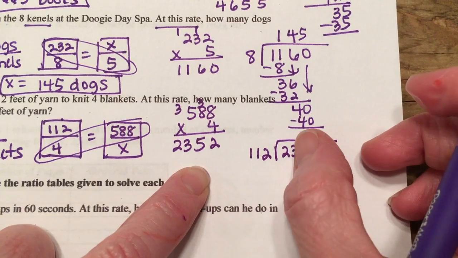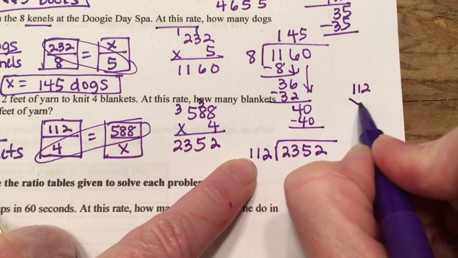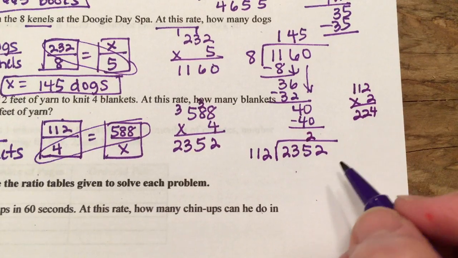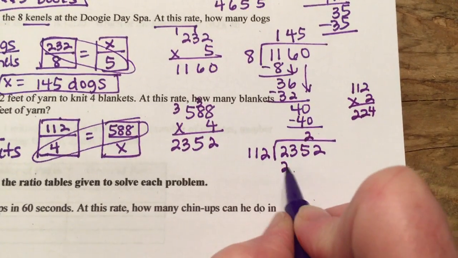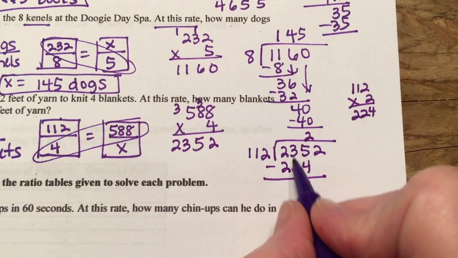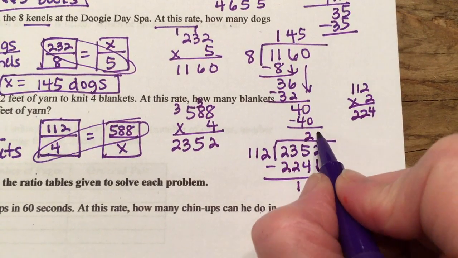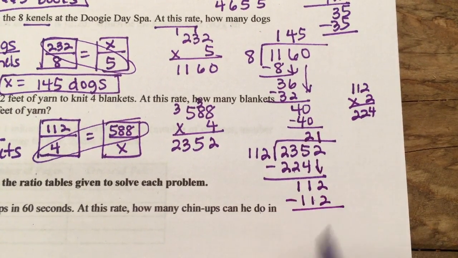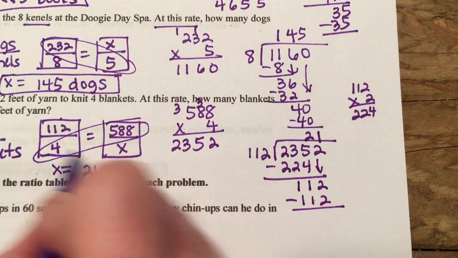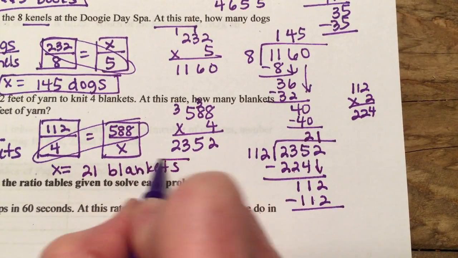Dividing 112 not into 2 or 23, but 235. So if you're not sure, you can try times 2. So 2 times 112 is 224. Subtract 5 minus 4, that's 1. 3 minus 2 is 1. Bring down the 2. 112 into 112 is 1 time. So X is going to equal 21, what? 21 blankets for 588 feet of yarn.